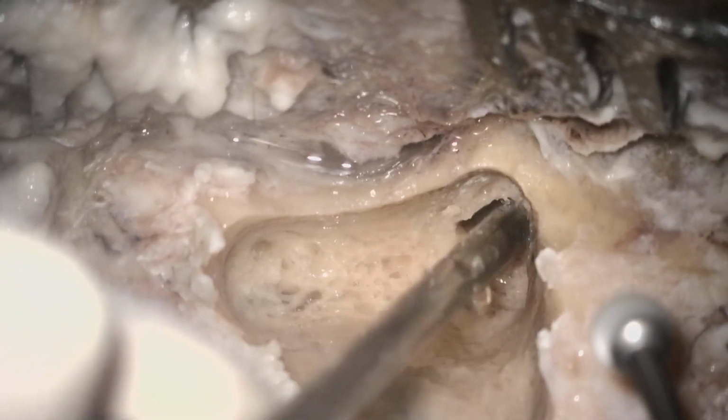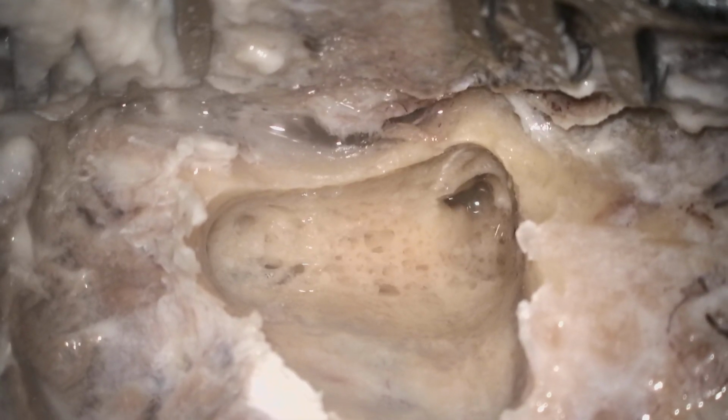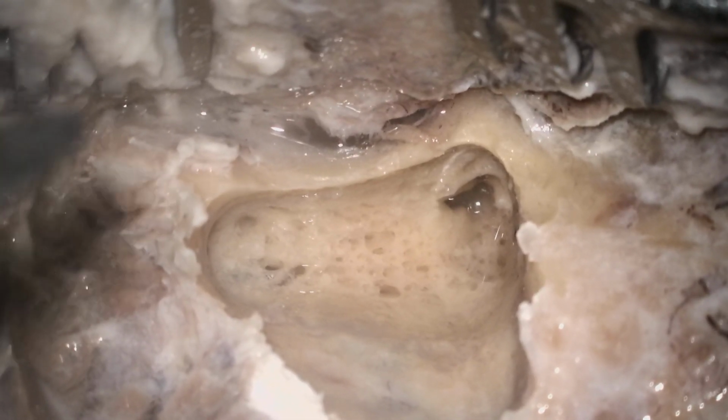Look, now give some water. You can just visualize a glimpse of the incus. Now you can visualize the incus, the short process on the body of the incus, and this is by the refraction of the water. Okay, look, this is the incus over there, and when I suck it, you cannot visualize it. So this is called the refraction test.